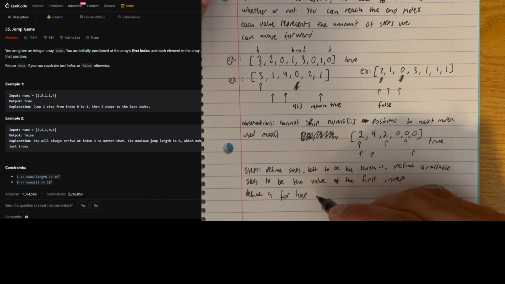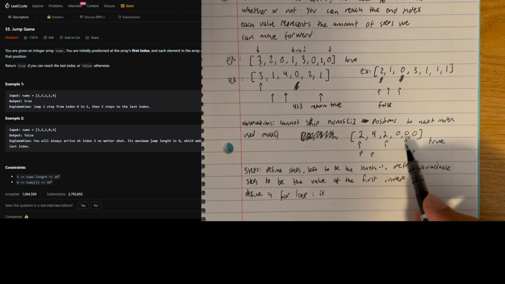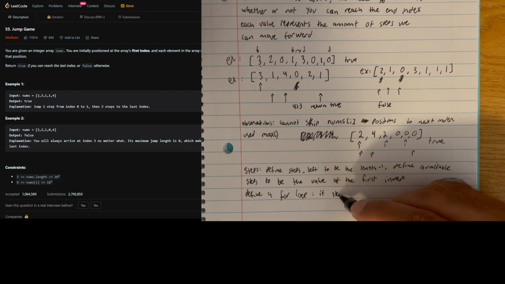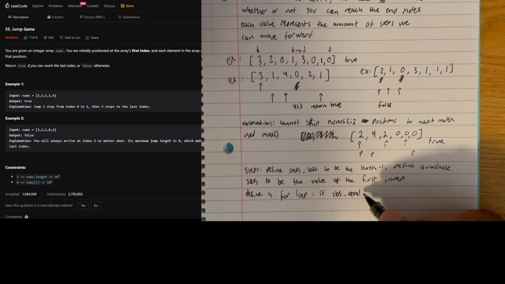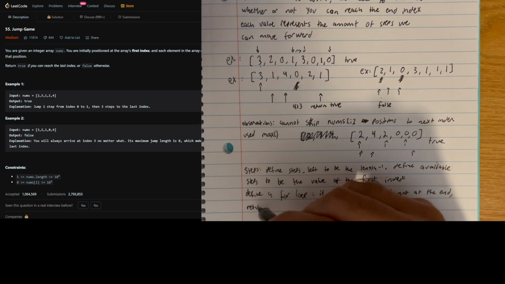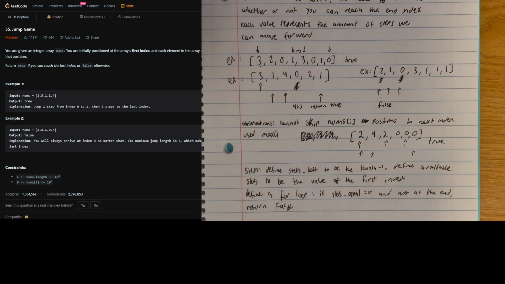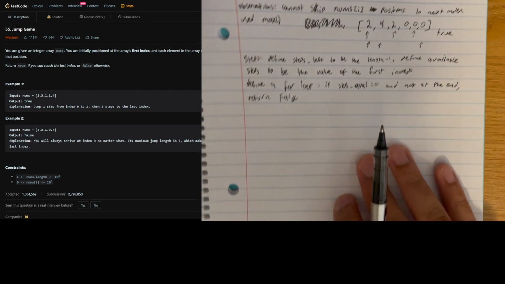So we define a for loop, and if the available steps are 0 and we're not at the end, return false, meaning we cannot reach the end.